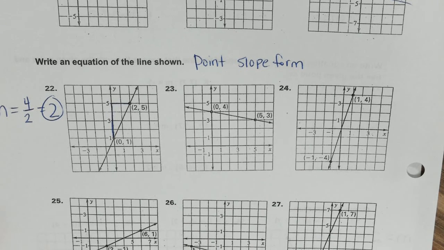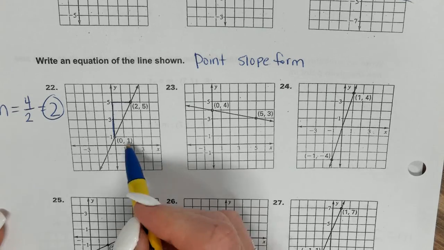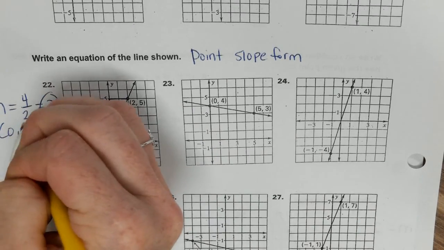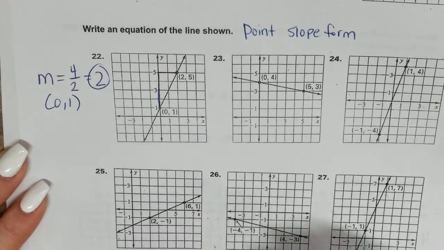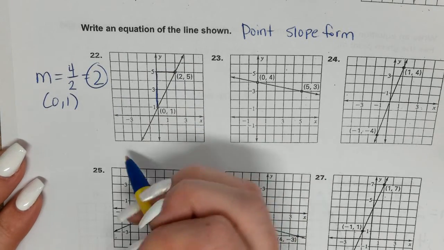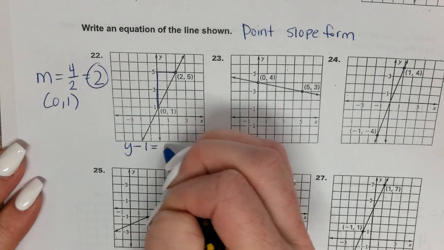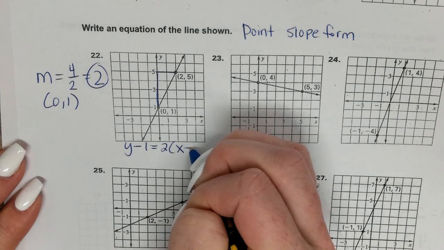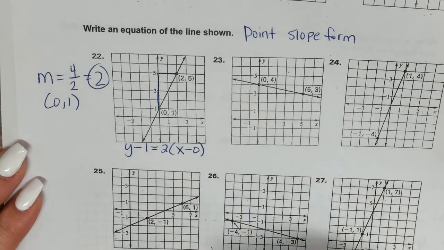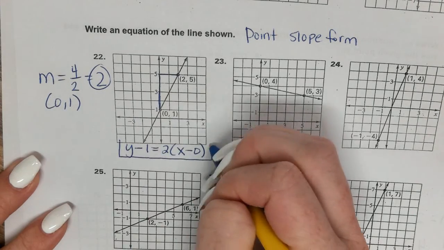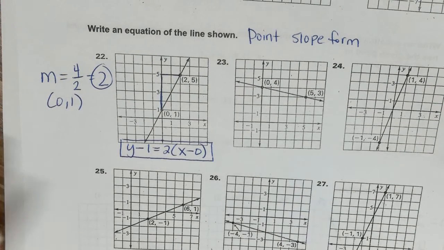Yes? All right, you only need 1. So I'm going to use 0, 1. And I'm going to put my answer right here. y minus 1 equals 2 times x minus 0. There's that answer. You need a slope and a point.